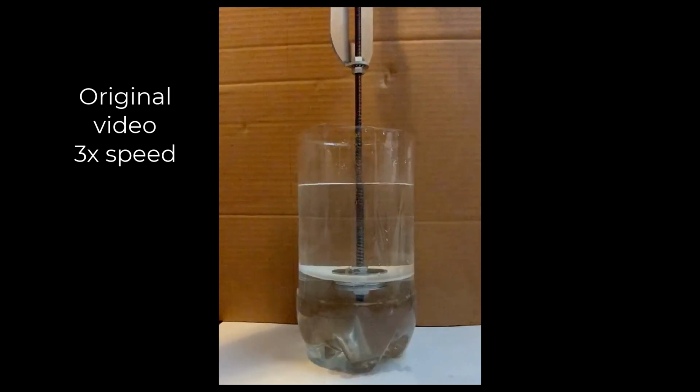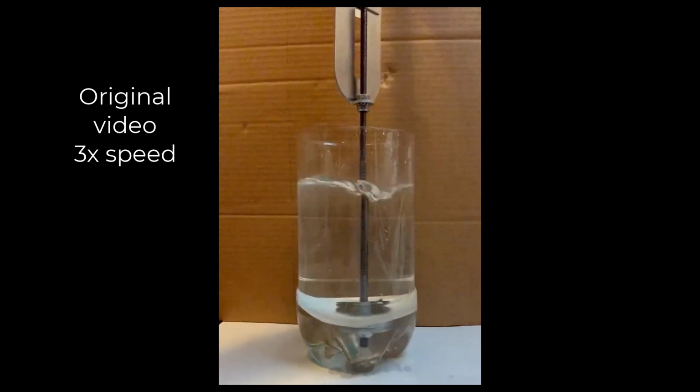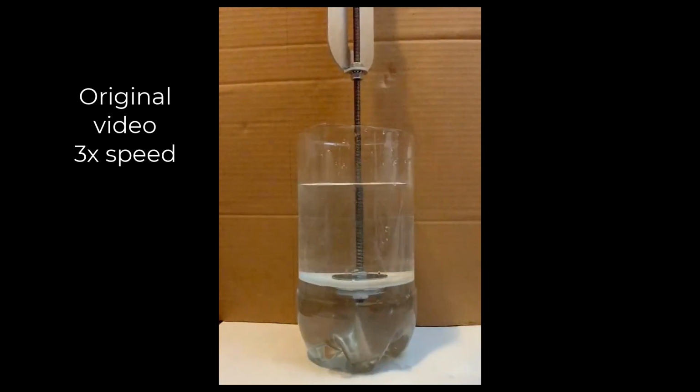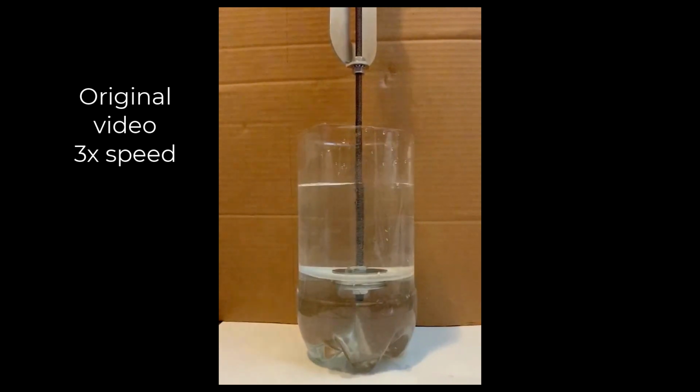Because you're only going to see a small area of this video, I wanted to show you the whole thing. So it's a mass spring damper system. What we're mostly seeing is the fluid damper. It's pulled down and then released and returns upwards.